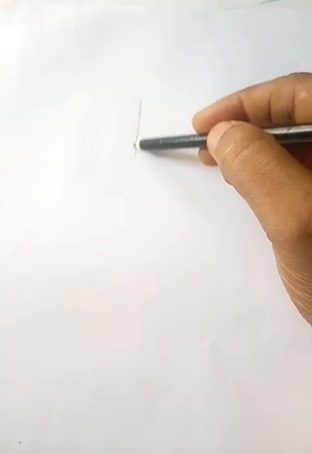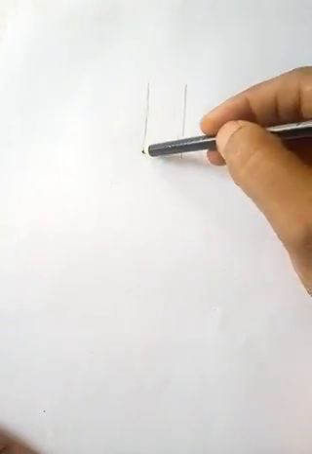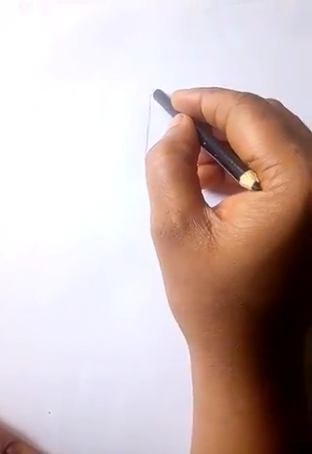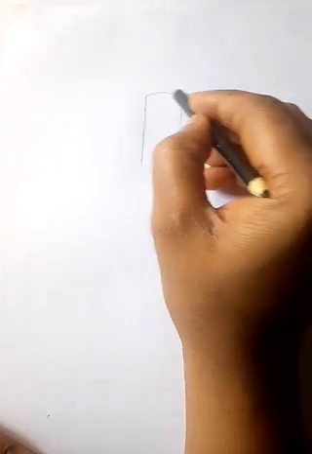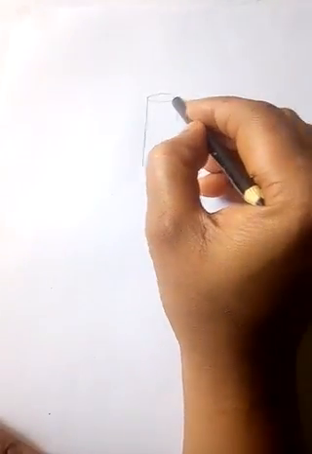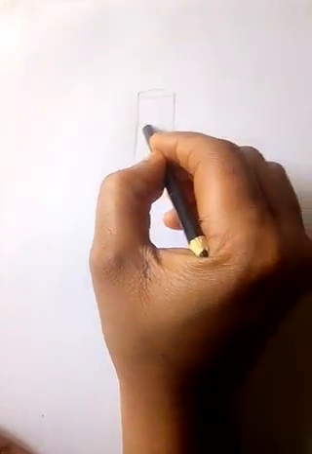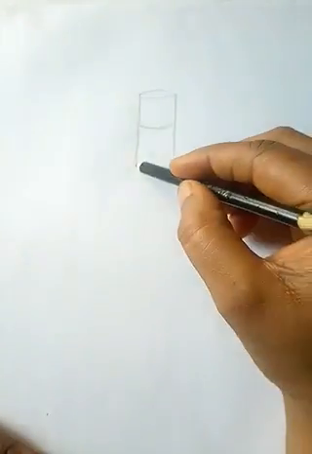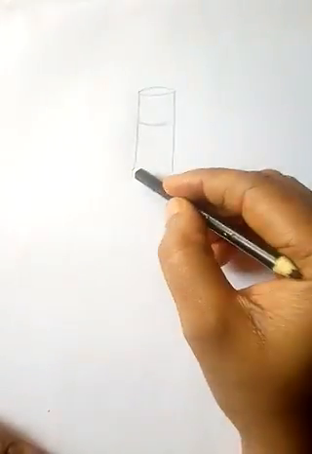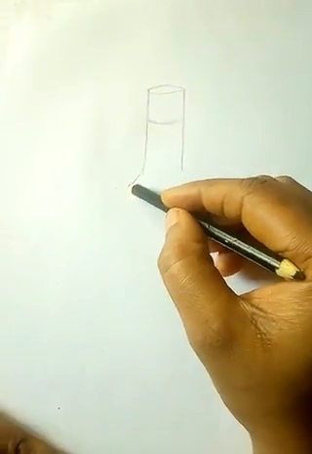Now I'll draw a bottle. Remember, always sketch, make it light until you get the shape you want. The cover. Curve here. Yeah, then let's continue. Now slide it out.